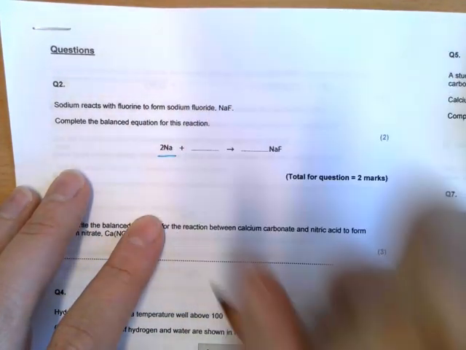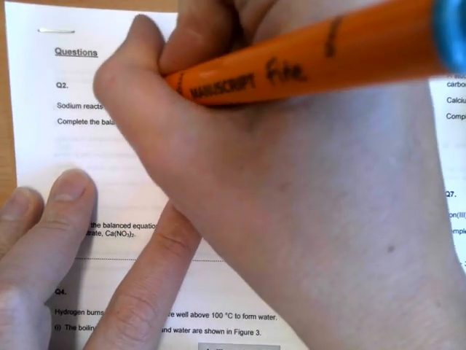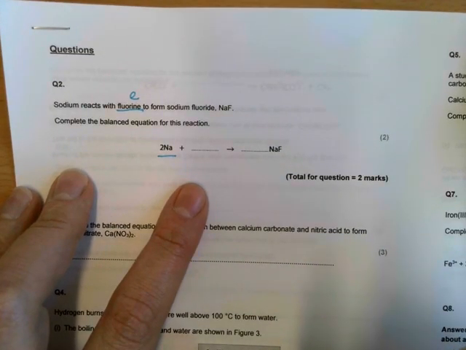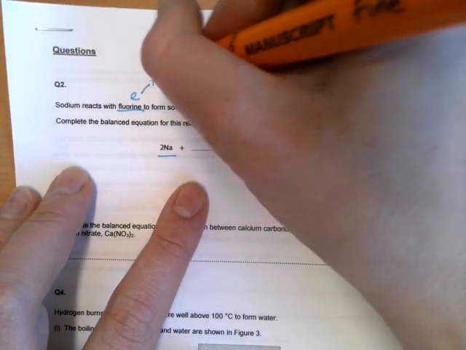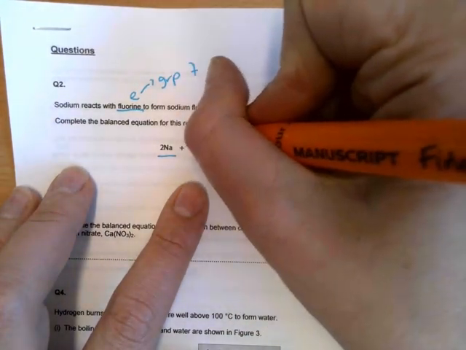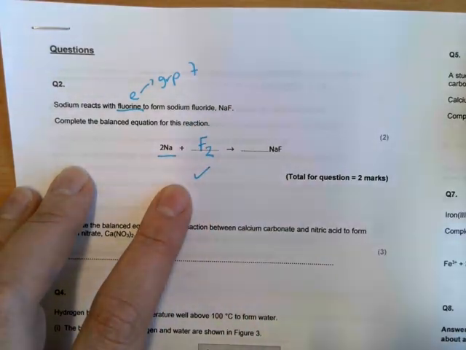They've given you the formula for sodium, but you need to fill in the formula for fluorine. Fluorine is an element, and when you've got an element, the first question you need to ask is: is it diatomic? Because fluorine is in group 7, it is diatomic, so I'm going to have to write F2 as the formula for fluorine, and that gets me my first mark.